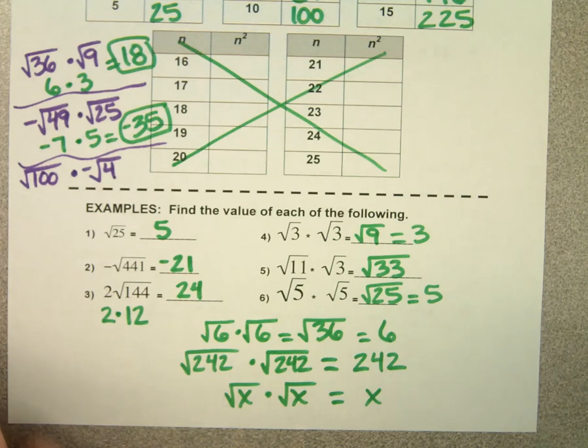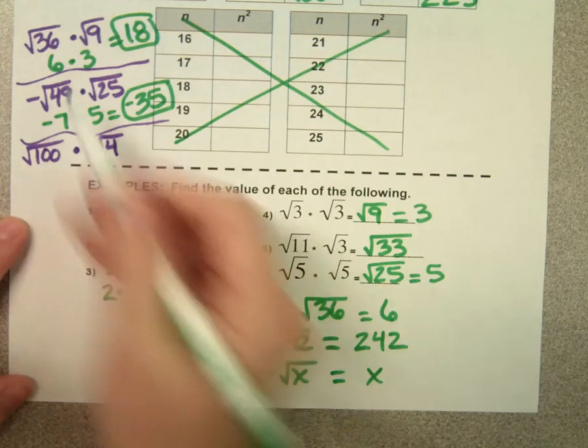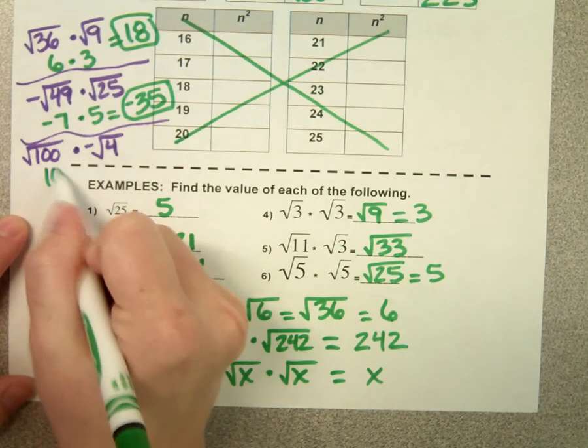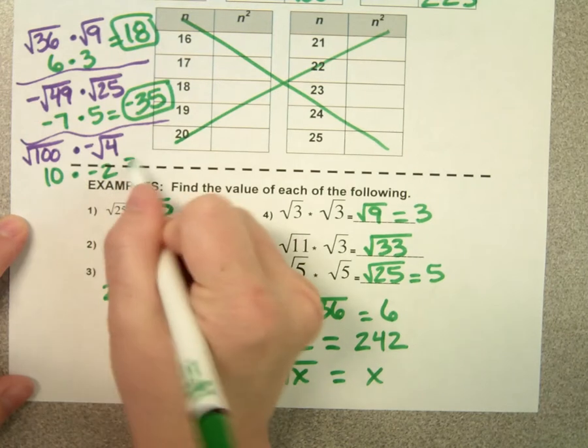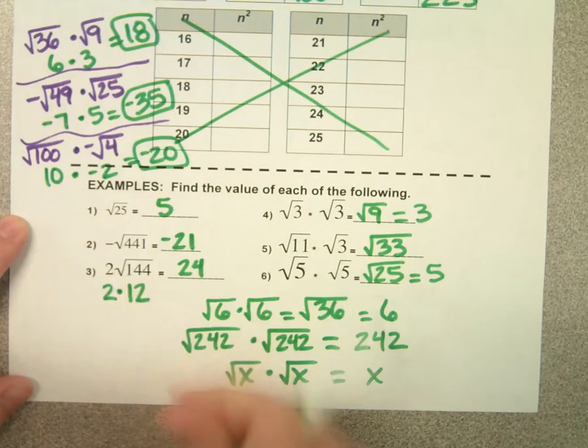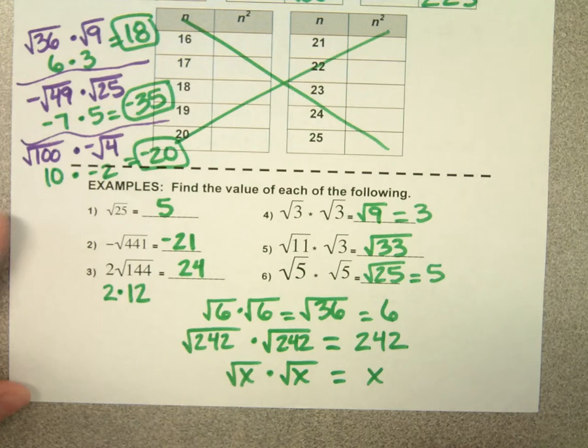Okay, Evelyn, what'd you get? Negative 20. So you can do it a couple of ways. The square root of 100 is a pretty little 10. The square root of 4 is a pretty little 2. The negative would drop, and 10 times negative 2 makes negative 20. But I could also multiply the 100 and 4 together and have negative square root of 400, and do it that way.